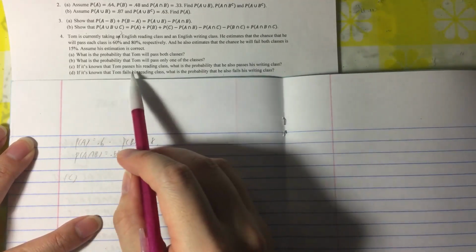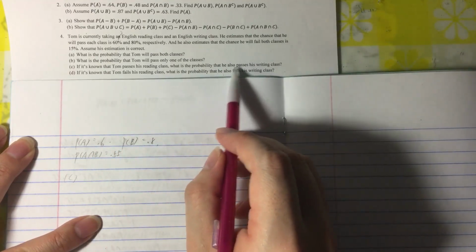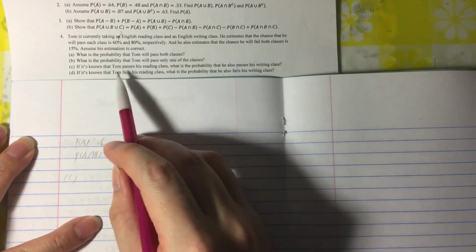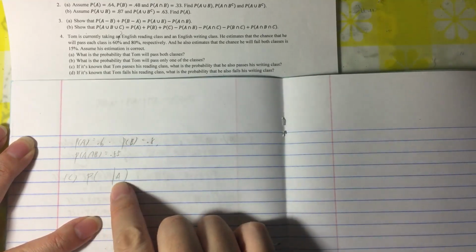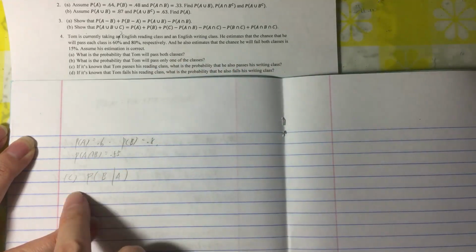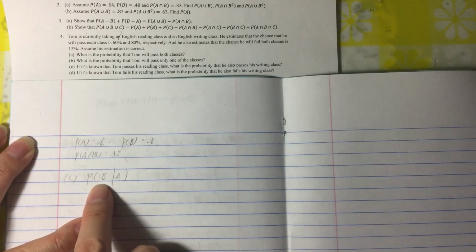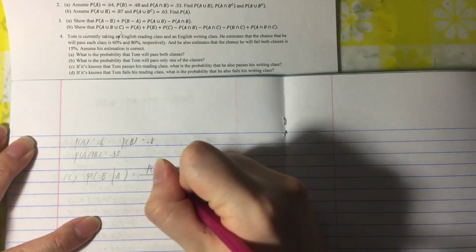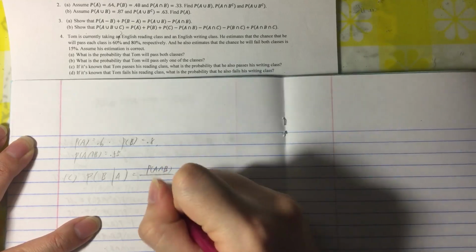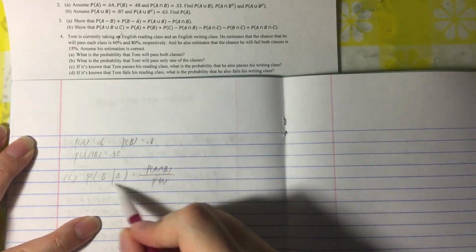That's part B. Part C. If it's known that Tom passed his reading class, what's the probability that he also passed his writing class? So this is conditional probability. Something is given: Tom passed his reading class. What's the probability that he also passed his writing class? Then use the formula. This can be rewritten as probability of A intersection B over probability of A. What's given is always the denominator.